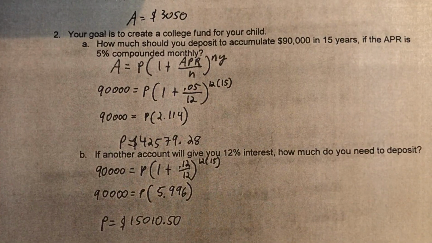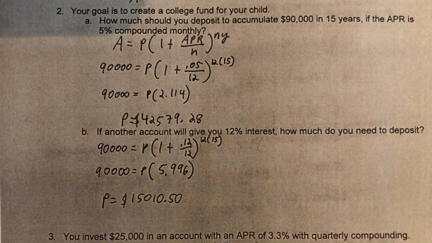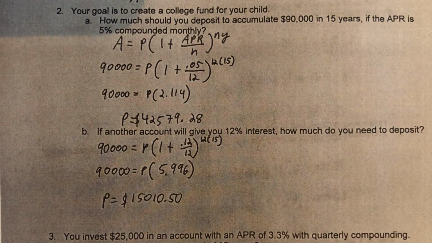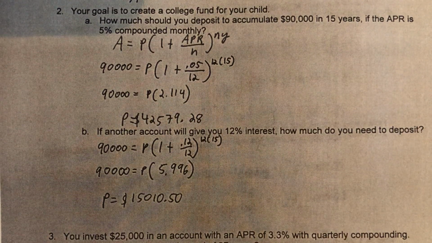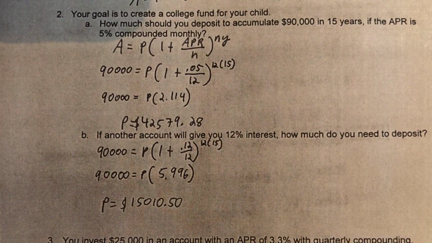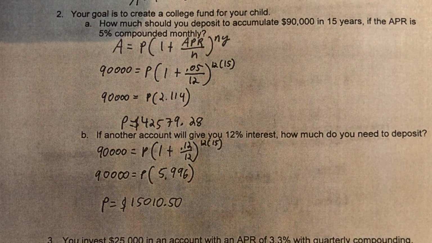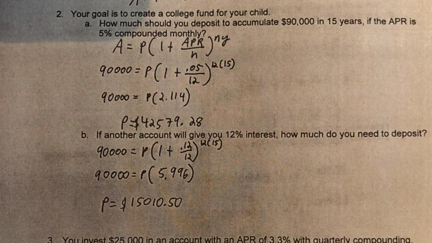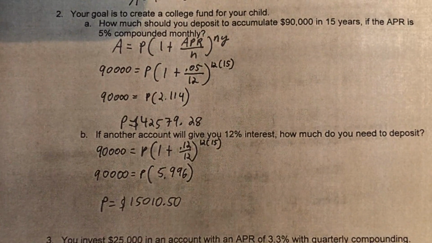All right, so kind of a follow-up question to show you how important interest is. If everything stayed the same, but I got 12% interest instead of 5% interest, so now we're going to put 0.12 in for our APR. 90,000 equals the principal times 5.996. And now we only need to pay, only being kind of relative here, $15,010.50. Okay, so if we get 5% interest, we got to put $42,000 in. If we get 12% interest, we have to put $15,000 in. That's $30,000 different in principal to get the same $90,000 15 years later.